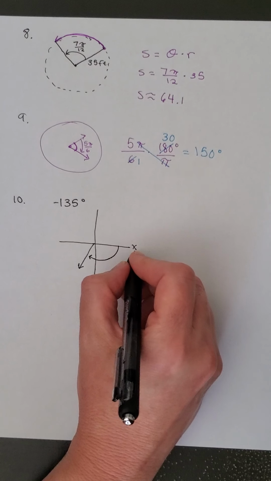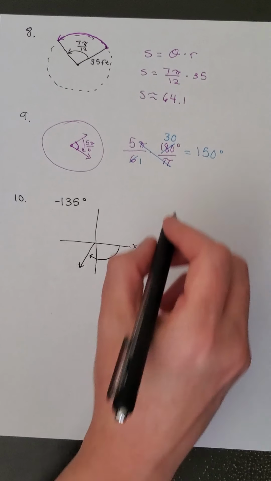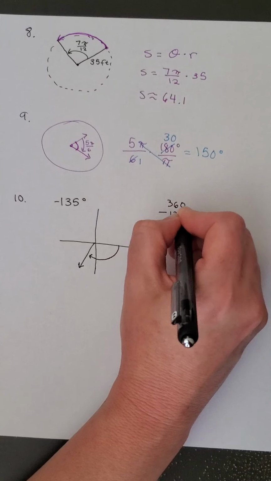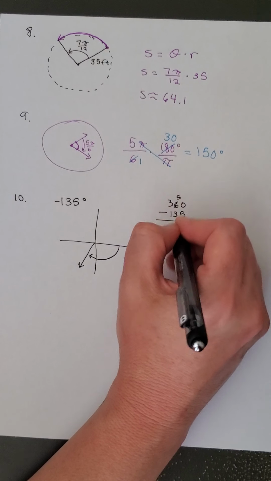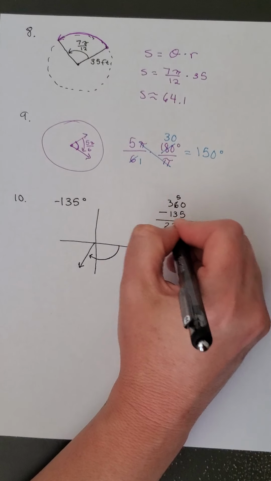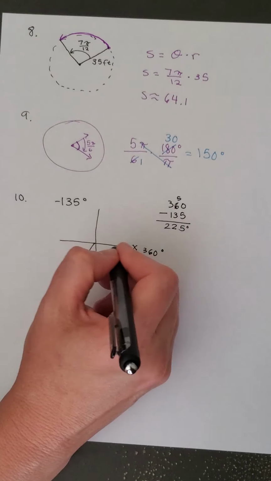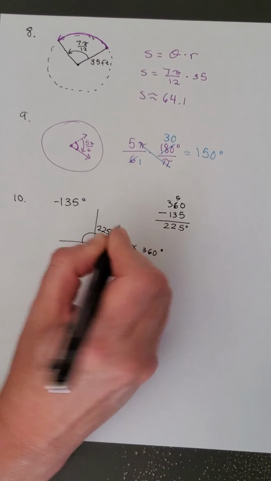So what I would do, right here we're at 360 degrees. So I would take my 360 and subtract 135, which gives me 225 degrees. So this direction is 225 degrees.